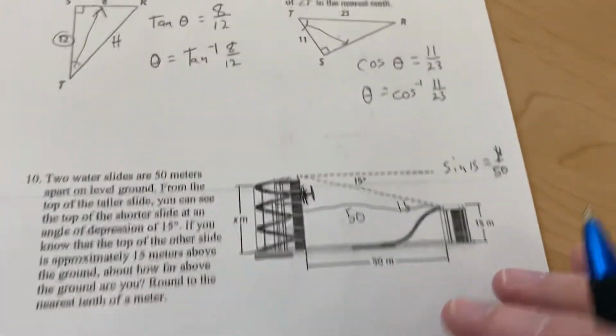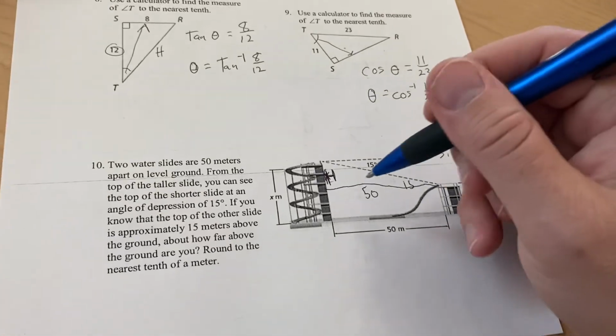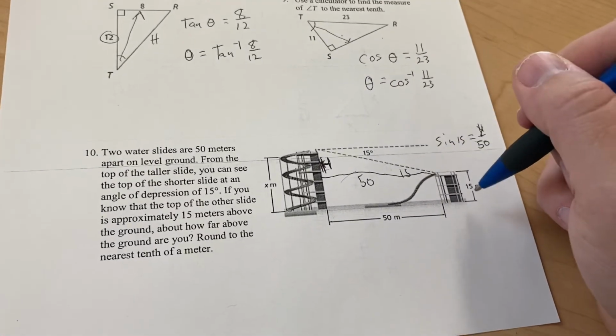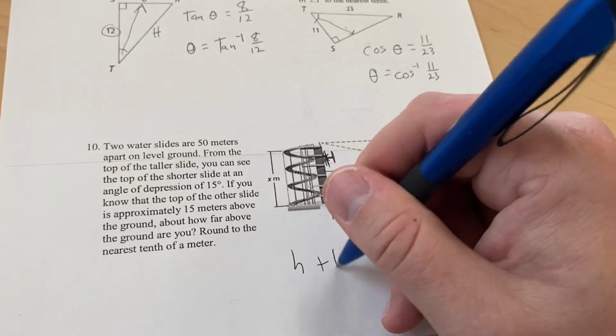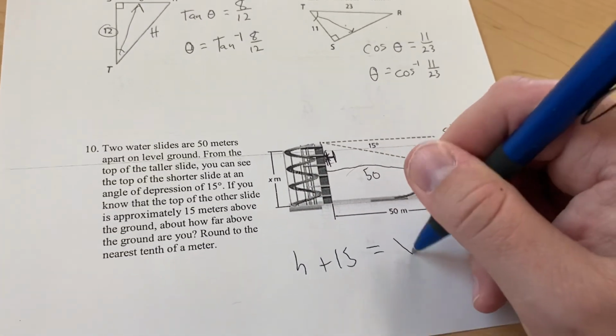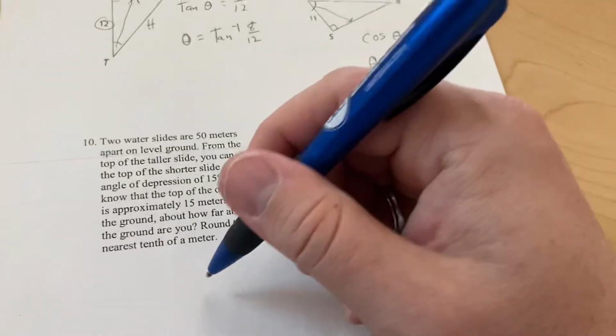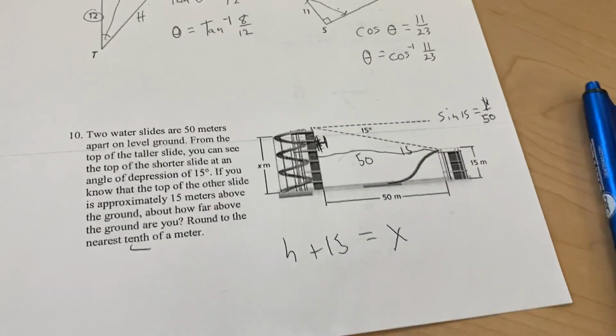There we go. Now, once you find that, remember we made a triangle here, so this 15, we're going to need to add back in, so that h plus 15 is going to equal x, the full height of that slide, and again, round to the nearest tenth using your calculator.